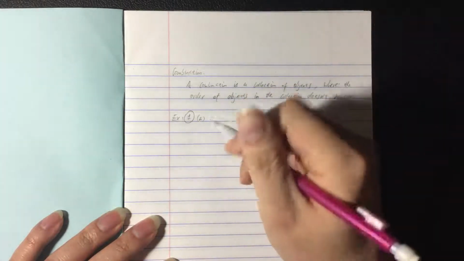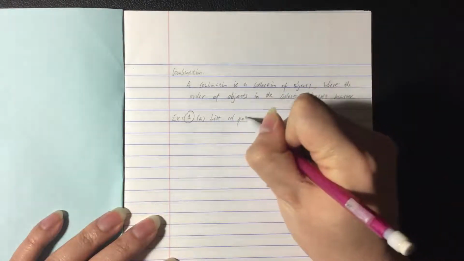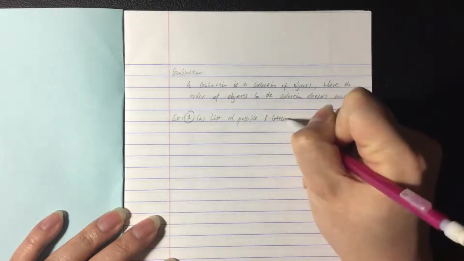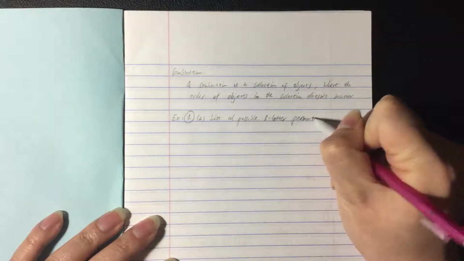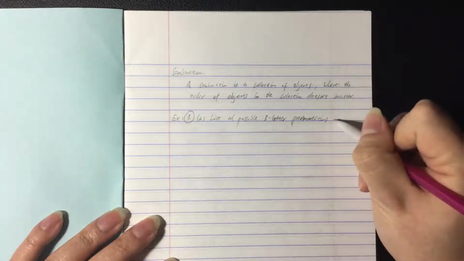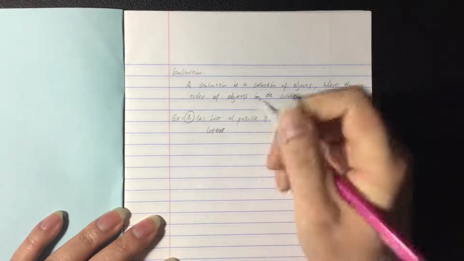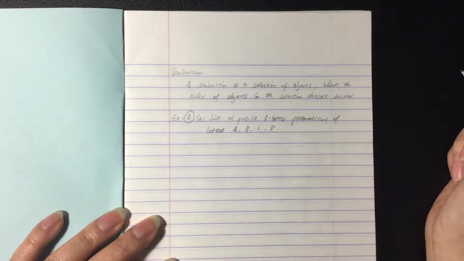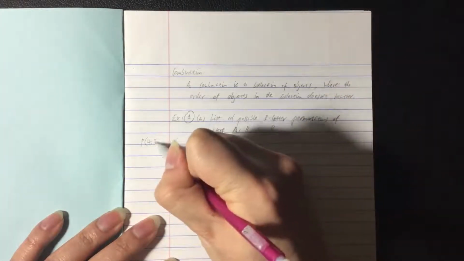First example, part A. List all possible three-letter permutations of letters A, B, C, D. First of all, before we list them, do we know how many elements are there? We're making arrangements for 4 objects out of 3.